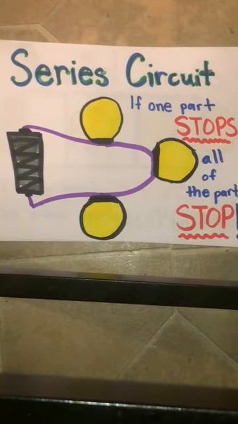There are two types of circuits. First is the series circuit. In a series circuit, there is only one path for the electricity to flow. That means if one piece is missing or broken, the circuit is open and none of the other pieces can get power. An example of this are Christmas tree lights. If one light burns out, the other lights will not work, so the whole string is a dud. In a series circuit, if one part stops, all the parts stop.